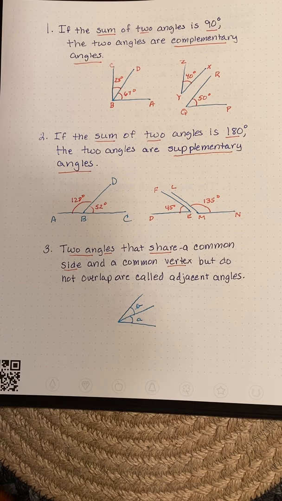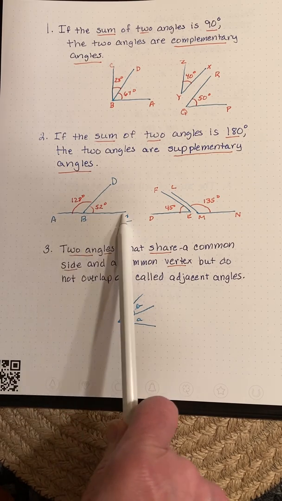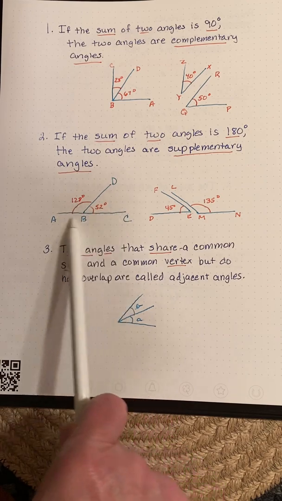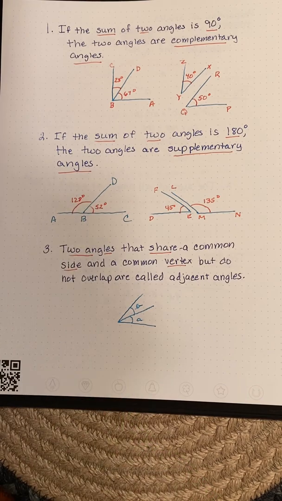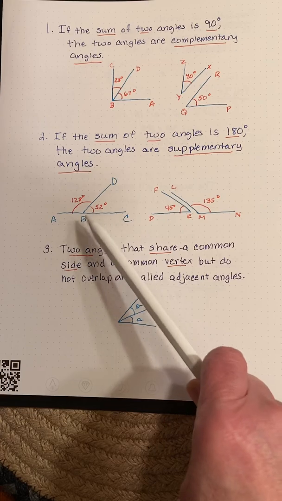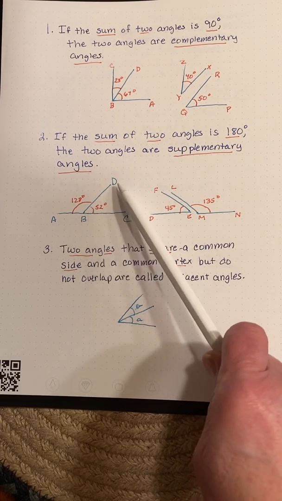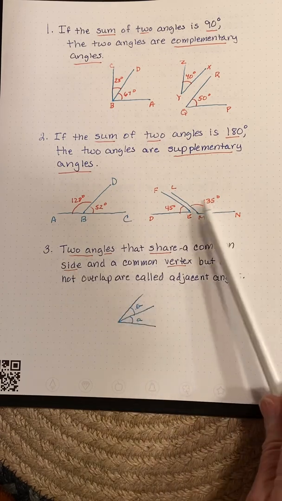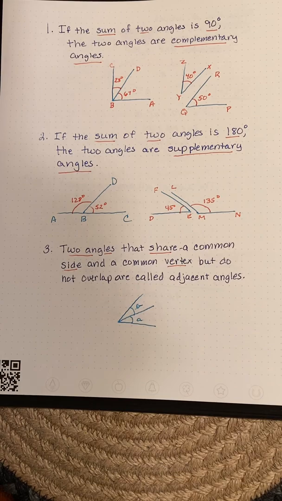So now we're just increasing the total degrees. As you noticed, 180 degree angles form a straight line, ABC. The two inside angles total 180 and they are supplementary. Again, they do not have to share a common side. Like in this illustration, the angles share a common side of BD, but these two are actually separate angles, but they total 180. So those two angles are also said to be supplementary.